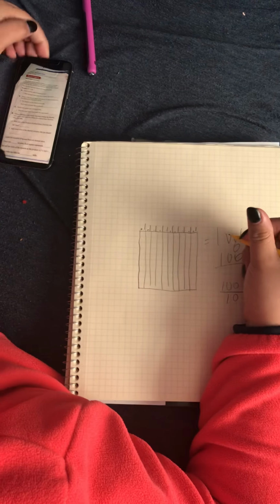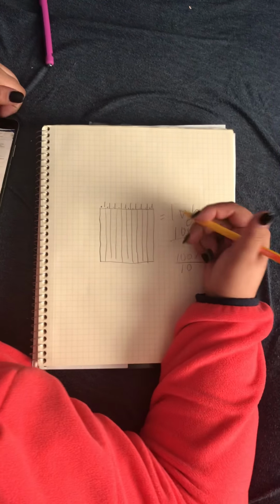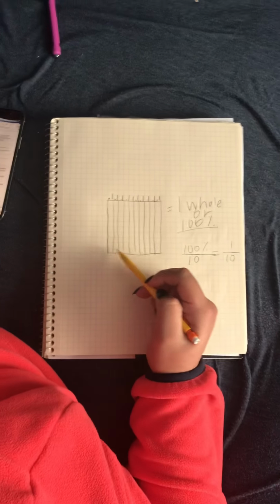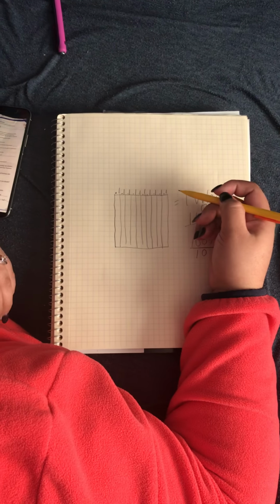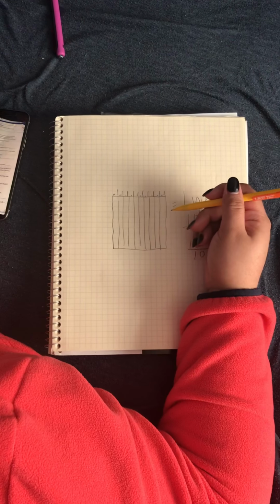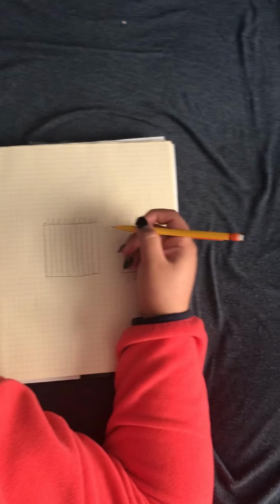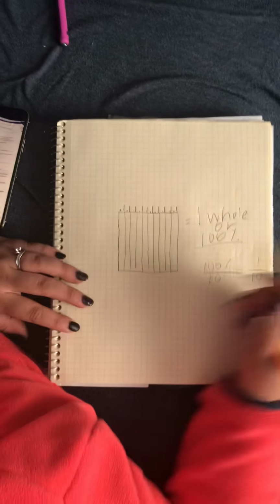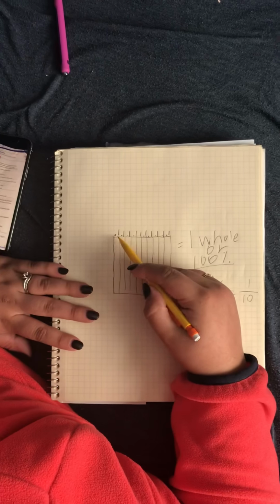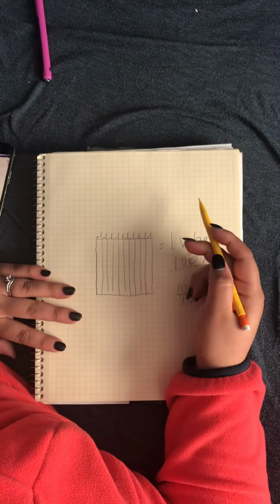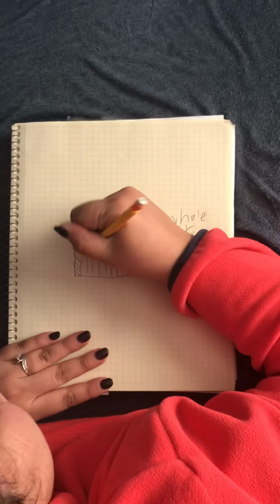So that's part A, which says, which decimal value does each column represent? 0.1 is each column. Part B says, using a color pencil, shade the columns on the grid to represent the distance to Charlene's school. The distance to the school is 0.8 miles. So since this is 0.8 miles, I'm going to shade in 8 of them, because 8 times 0.1 gives you 0.8. So I'm going to shade.